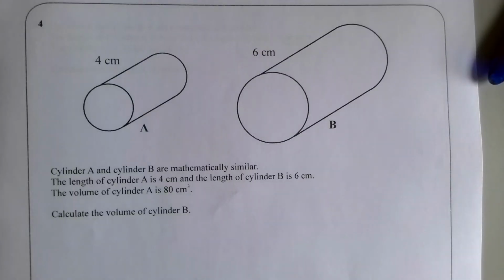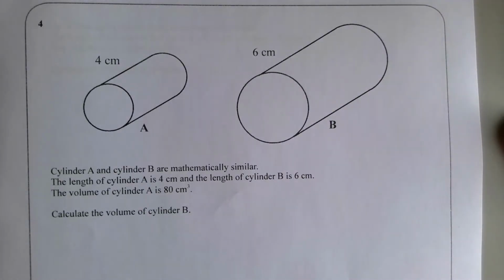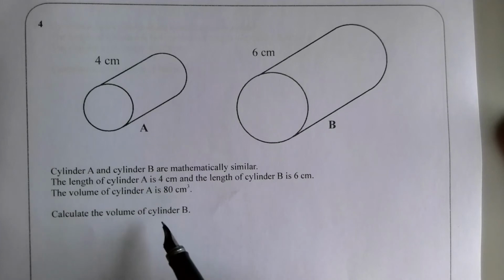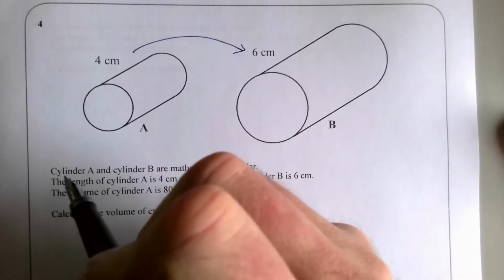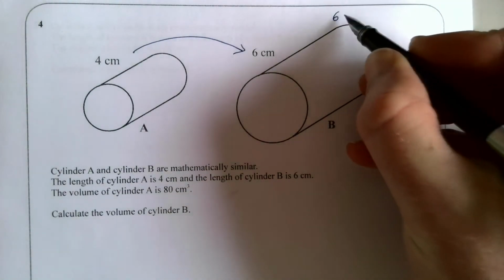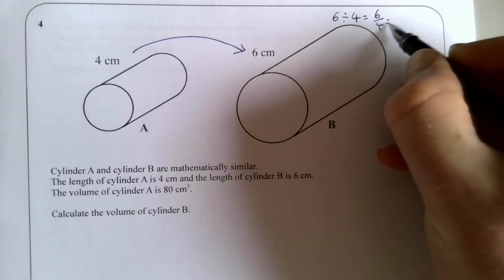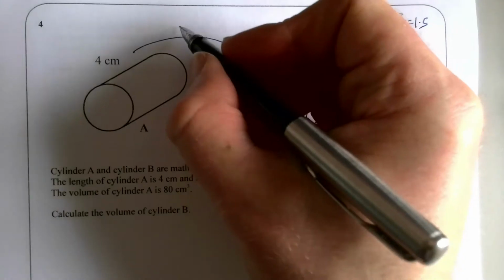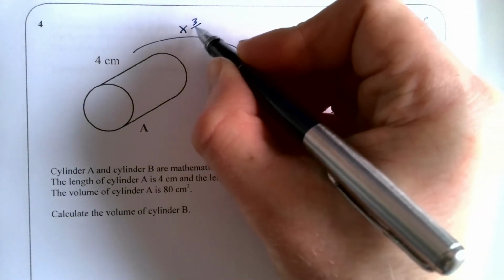Right then, so this was the question that I left you with at the end of last lesson. So as I said, I'm not sure how you got on with it yet, but see how you check out with this. So it says that they're mathematically similar. So we need to make the connection between 4 and 6. The scale factor will be what you get to multiply 4 by to get 6. So 6 divided by 4, well, that's the same as 6 over 4, which is 3 over 2, which is 1.5.